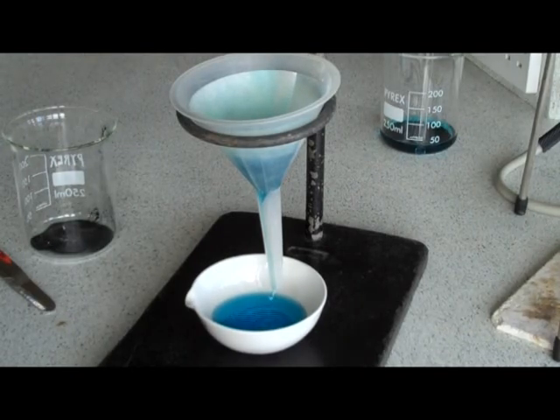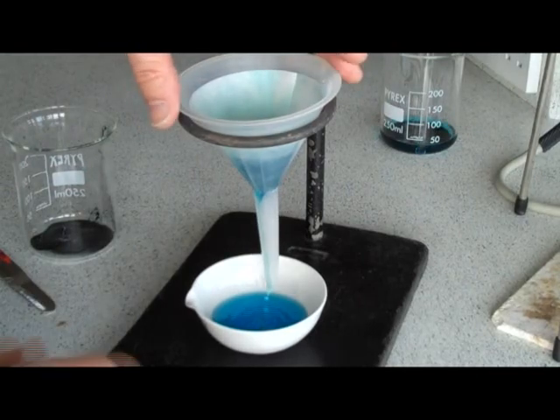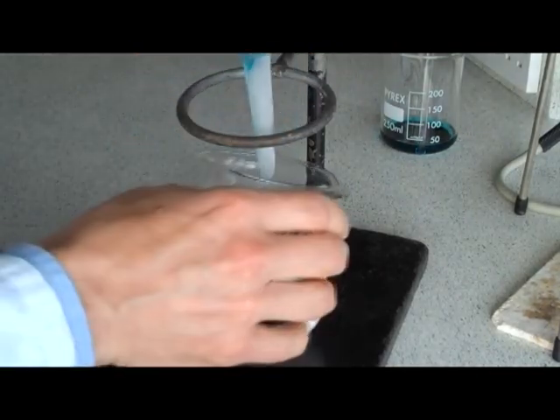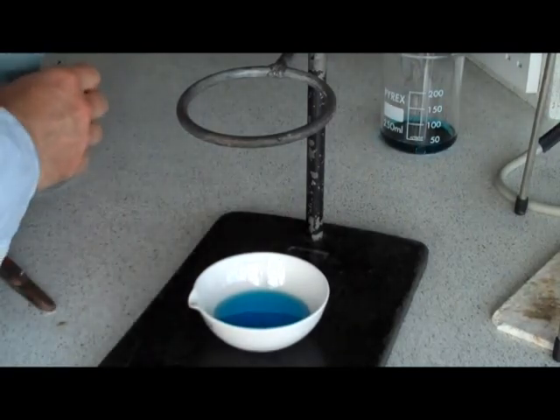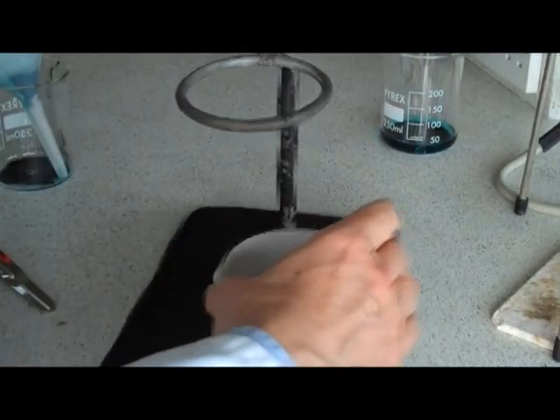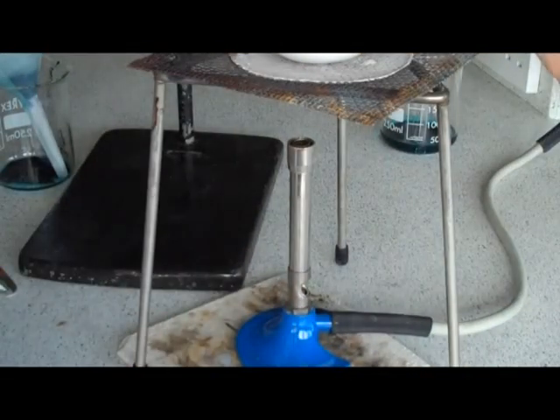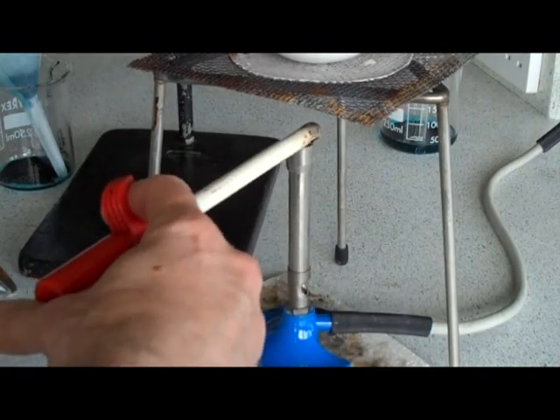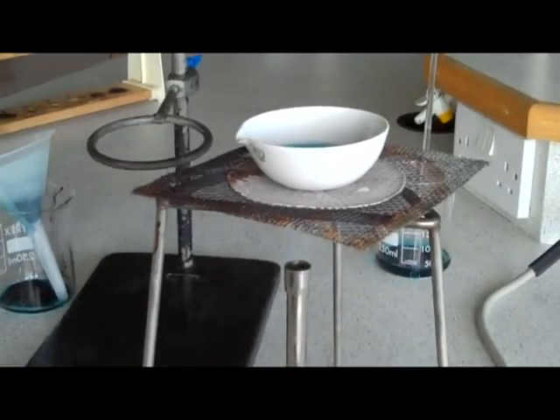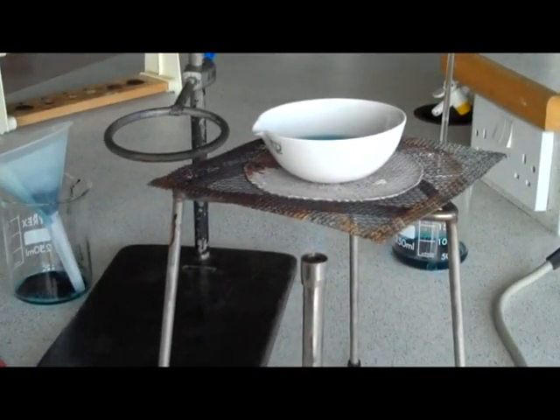To get the crystals of salt, because here it is dissolved in water, you have to evaporate the water. When we heat, again we do it to saturation.